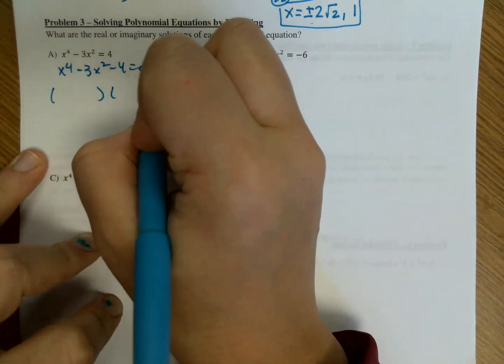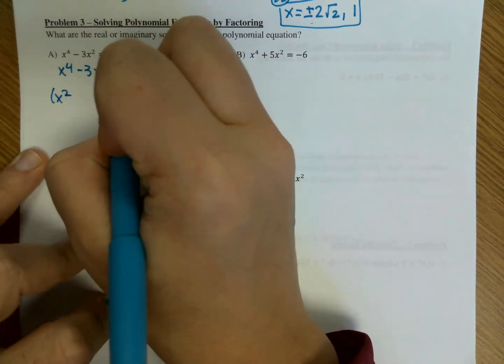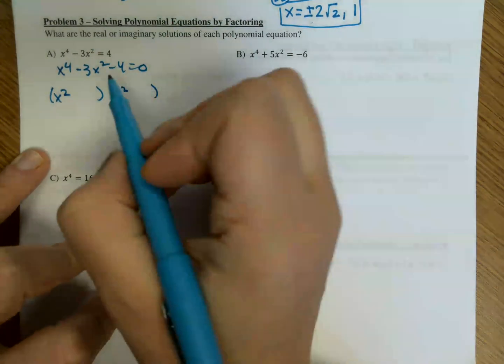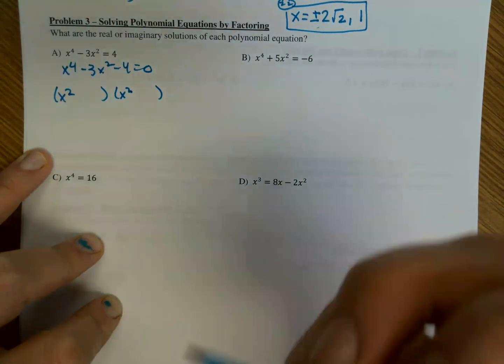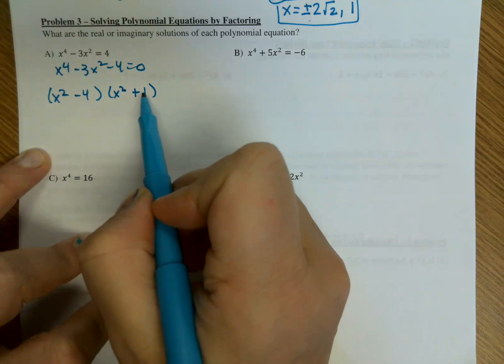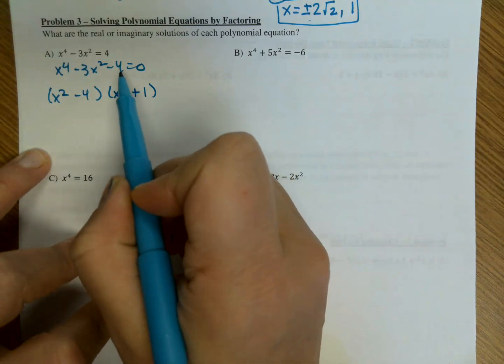I can split x to the fourth up to be x squared and x squared, because x squared times x squared will give me x to the fourth. Now I can look for numbers that multiply to get negative 4, add to get negative 3, so negative 4 and positive 1. These two would multiply together to get me my negative 4.